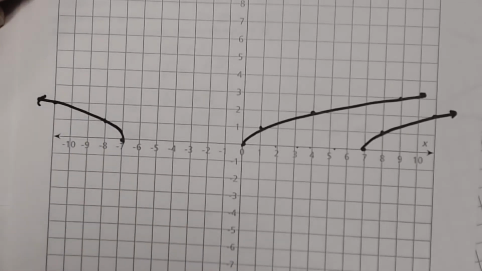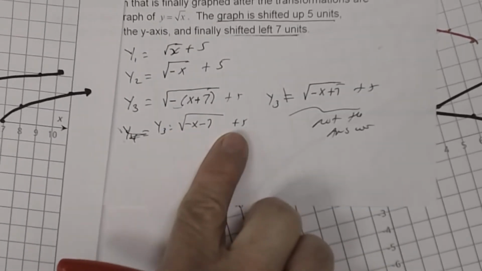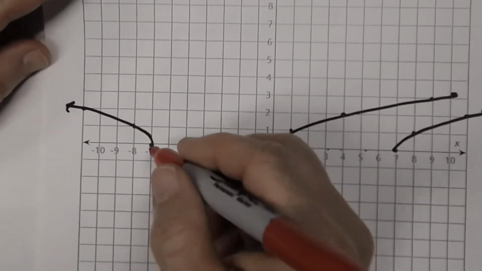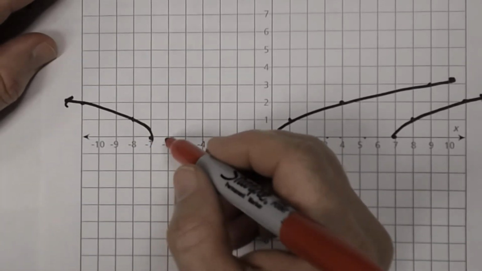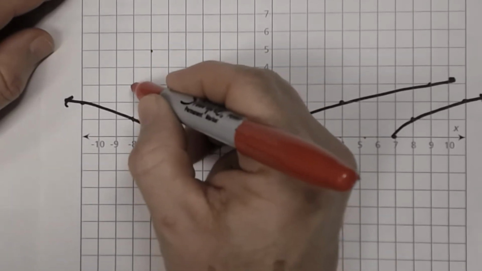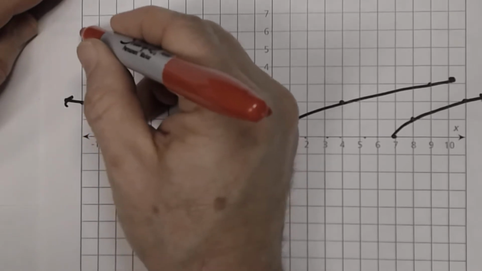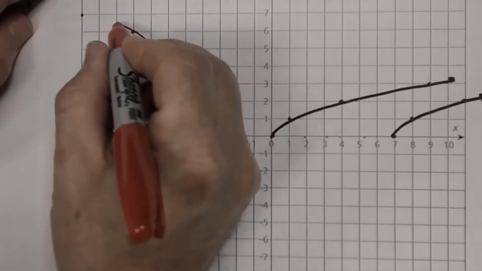And then finally, I'm going to shift this up 5 units. So I'm going to go up 5 units. And notice what happens. 1, 2, 3, 4, 5. And that's the graph I get.